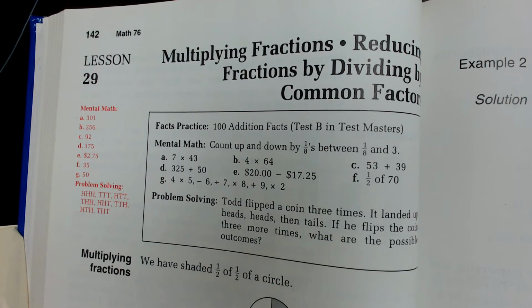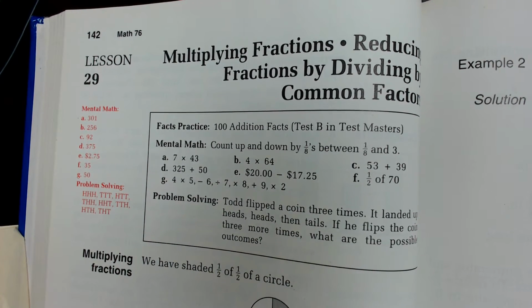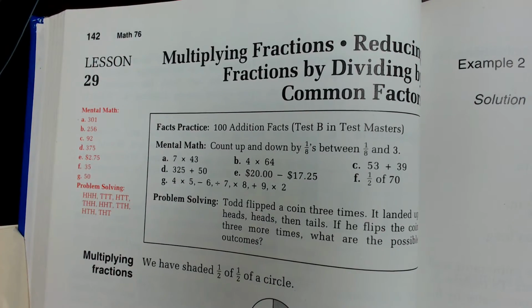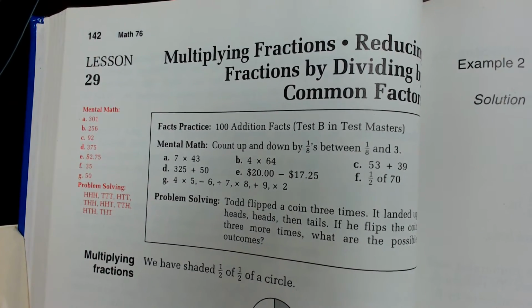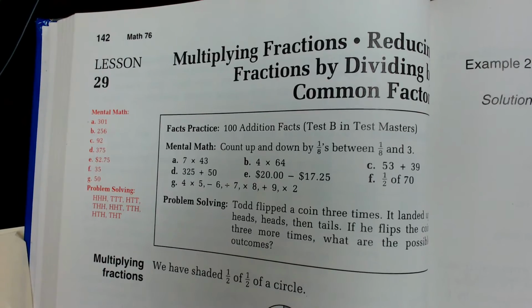So let's focus on multiplying fractions and then how to reduce them by dividing by common factors, or what I like to call the rule of the number 1. And we'll go more on that when we talk about reducing. And hopefully I've already told you in class. But let's talk about multiplying fractions. Okay? So let's say we have to multiply 3/4 by 2/3.